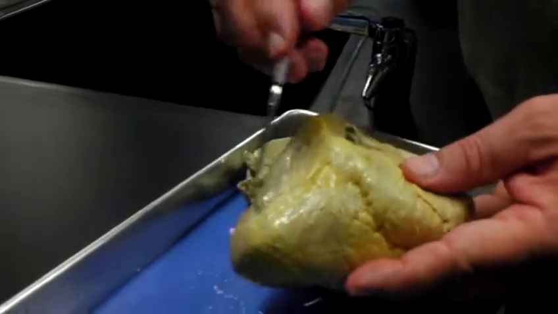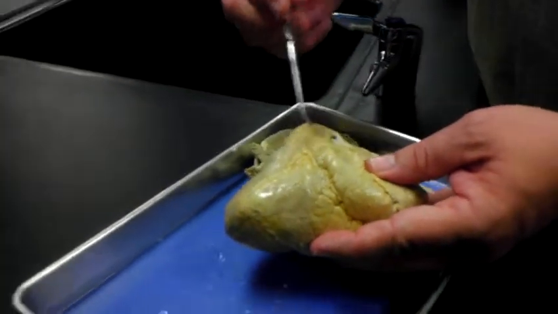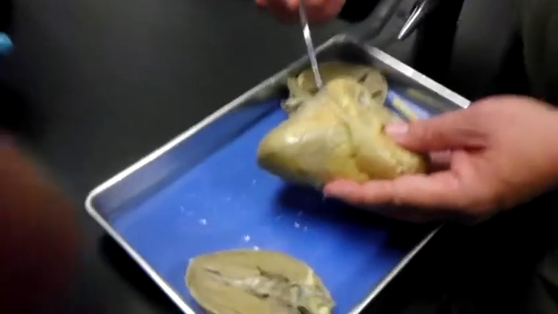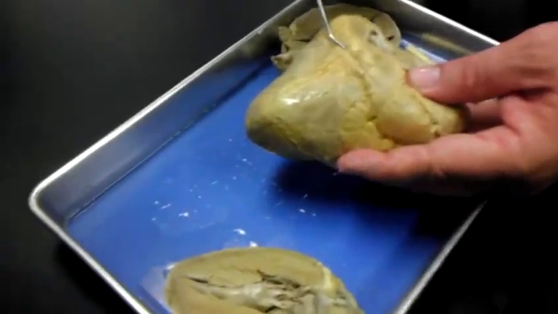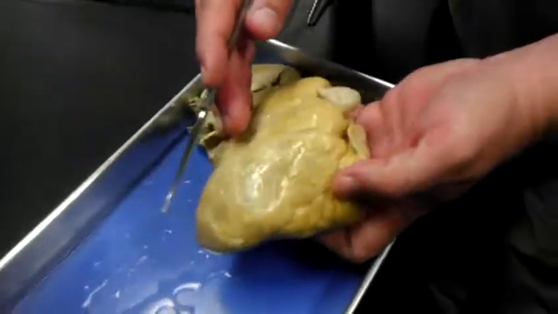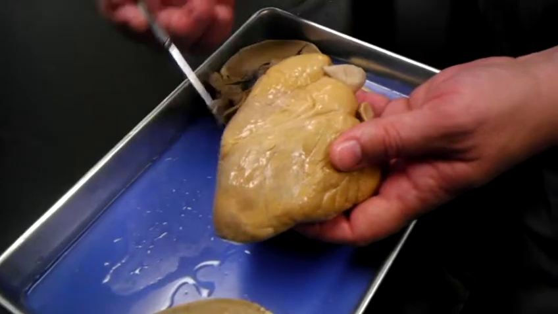Flip around to the back side. It makes this kind of T. So back here, again, underneath all this is where you find your coronary sinus. Now, if I look at the front, again, this is right ventricle over here.